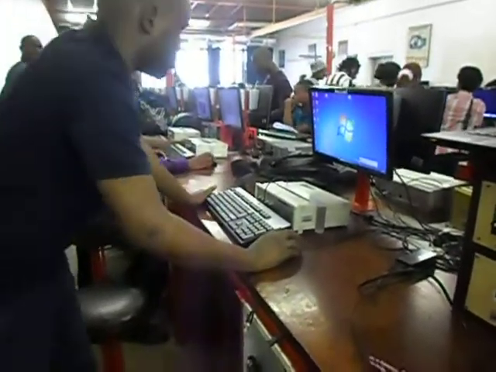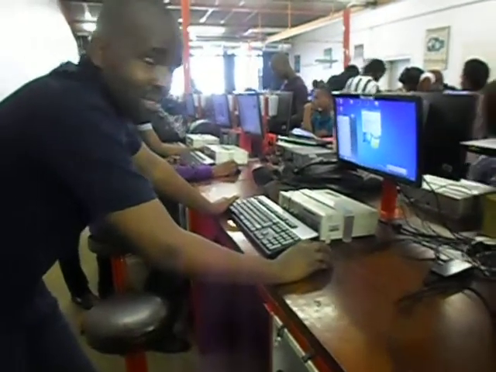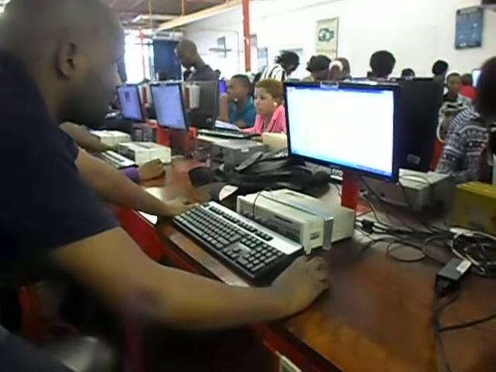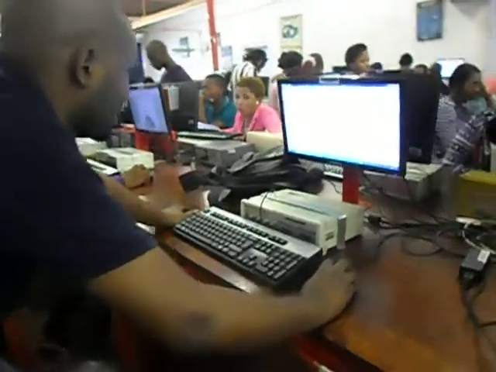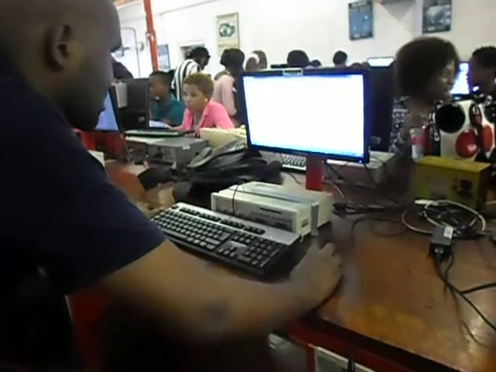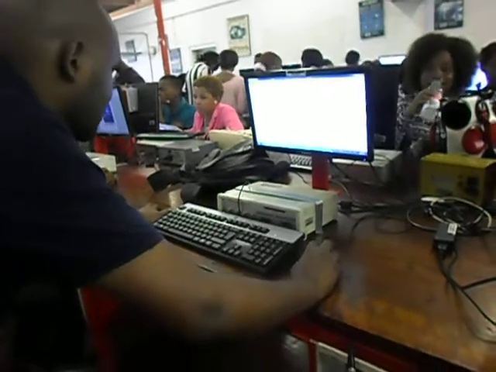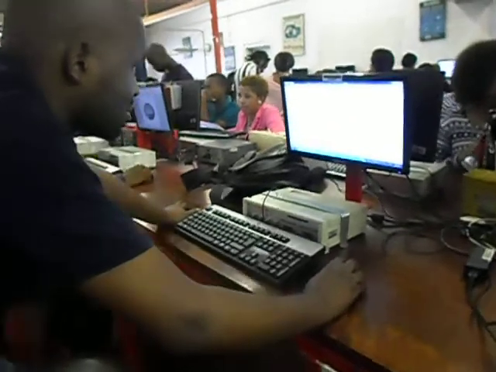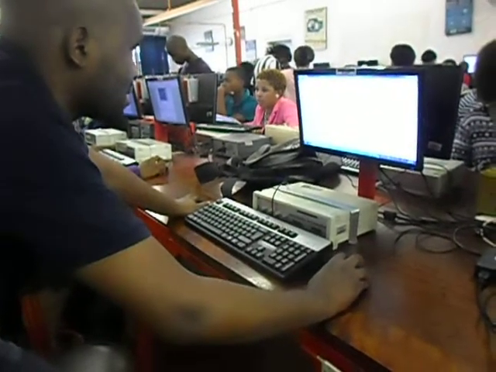Right, you have to format your USB. So there's the USB. Okay. Right, you have to format the USB. Right, format.